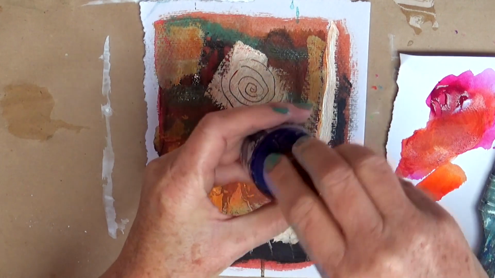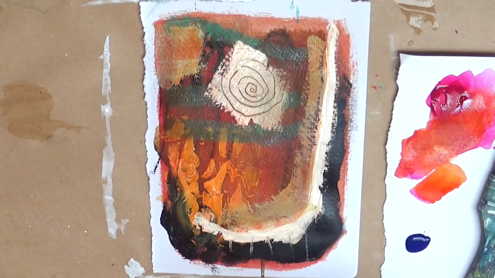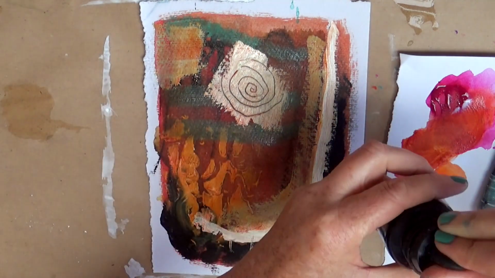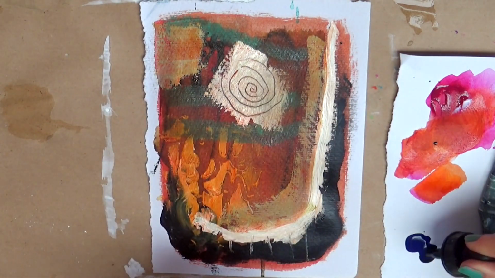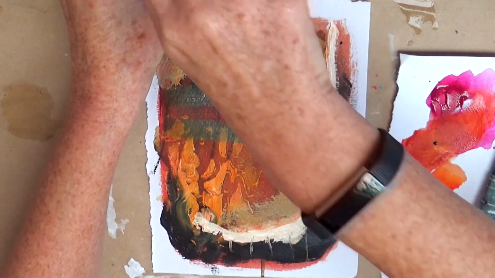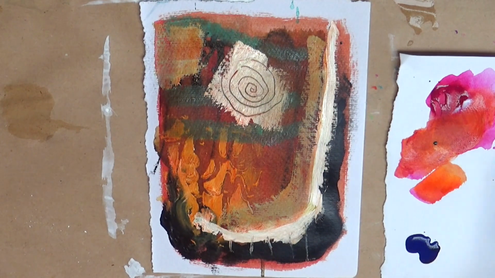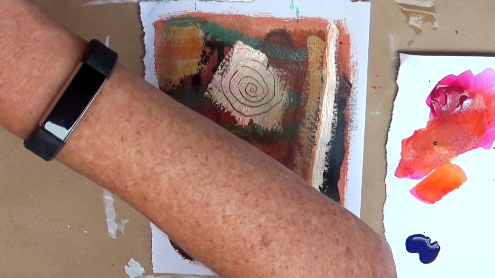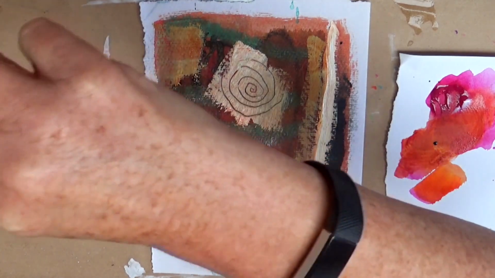So you can mix these inks with each other, and you can also mix them with acrylic paints. Okay, so let's take kind of equal parts Payne's grey and Rowney blue, and just get most of that nickel and magenta off the brush.